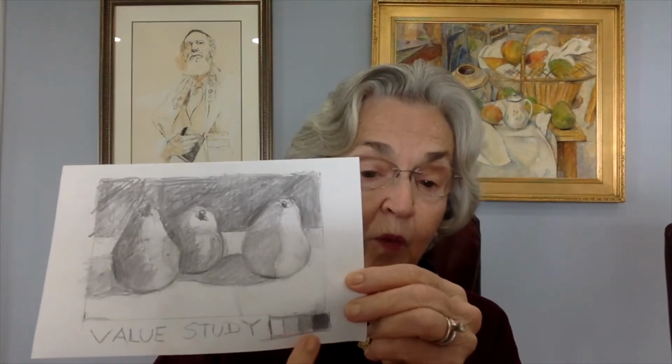Today we have two lessons in learning to see. A value study first of all, the gradation of light to dark. Here is the white to black. So this is only 4 values: white, a little darker, much darker, and black.